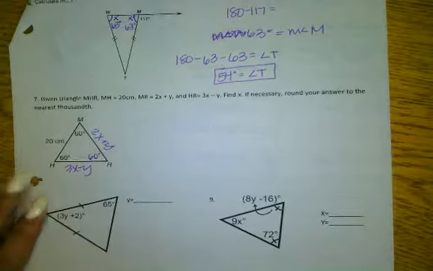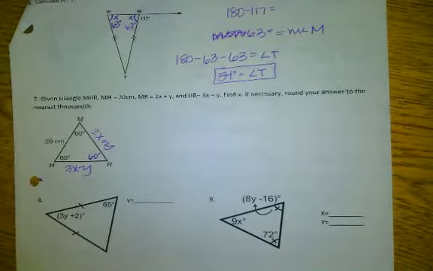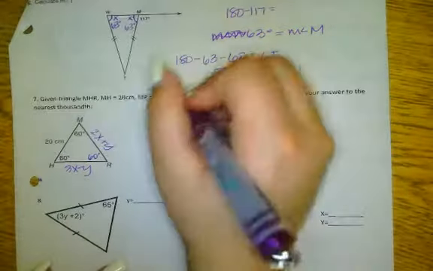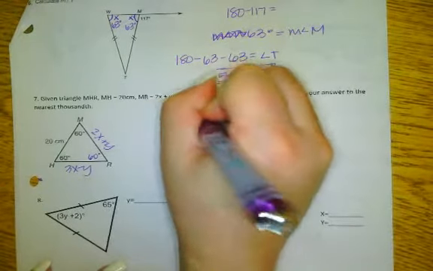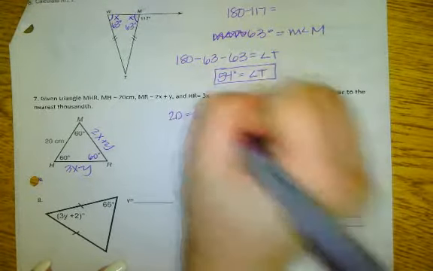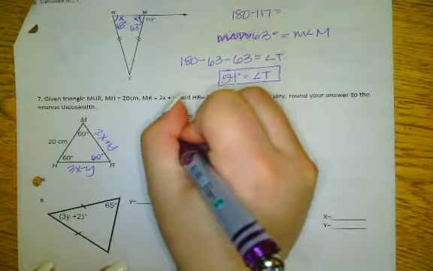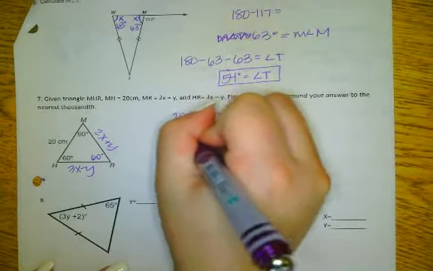I have an x and a y, so you know you're going to be solving a system, whether it's substitution or elimination. That is up to you. So what could one equation be? 20 equals 2x plus y, and what's another equation? 20 equals 3x minus y. Okay, so these are my two equations that I'm working with.